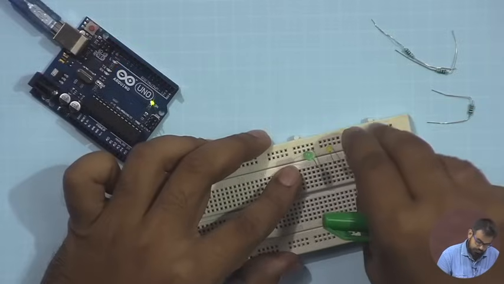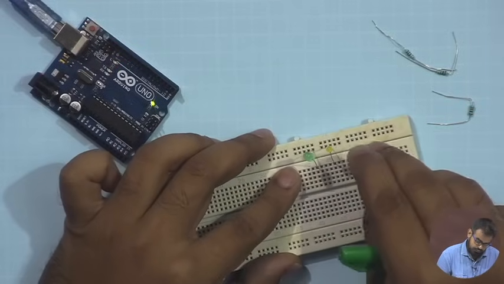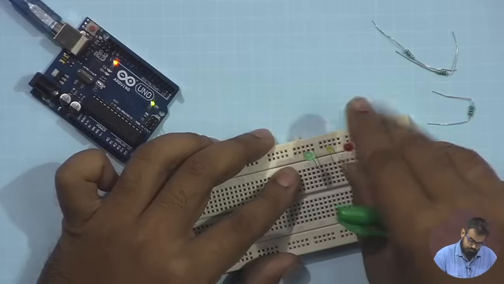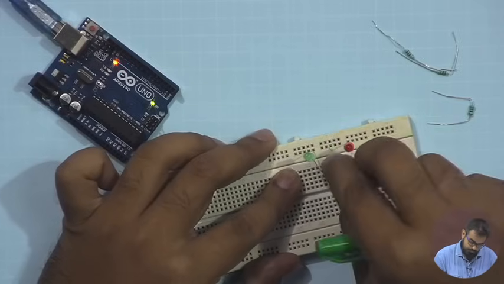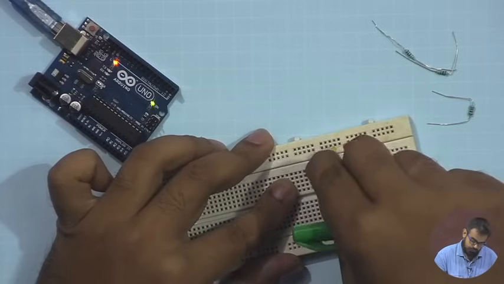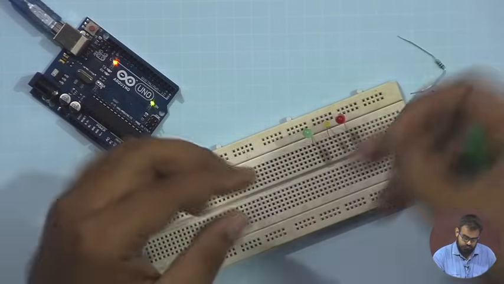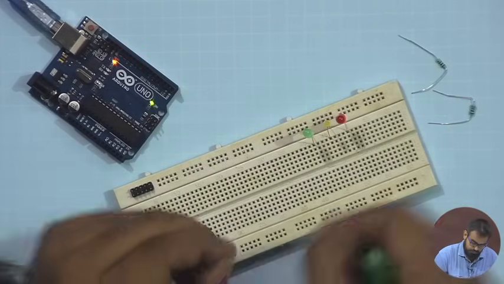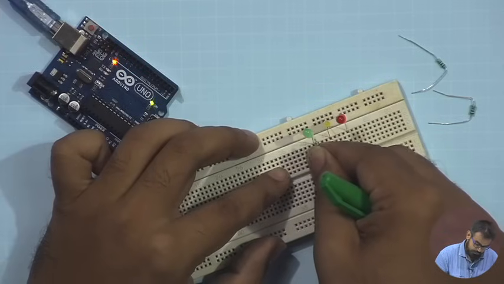So let's check again. This row is supposed to be ground. Okay, yellow is properly connected, green is properly connected. Now across each LED we'll put up a 330 ohm resistor.